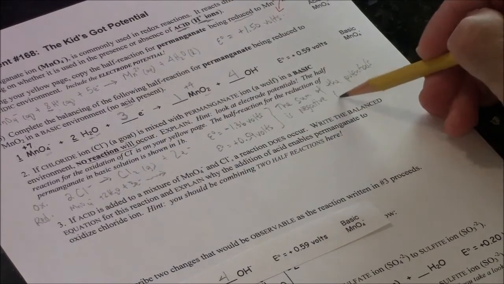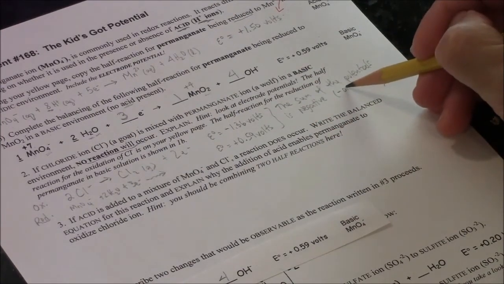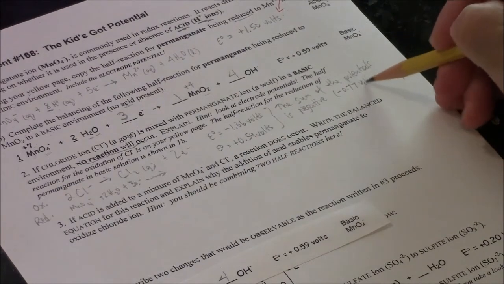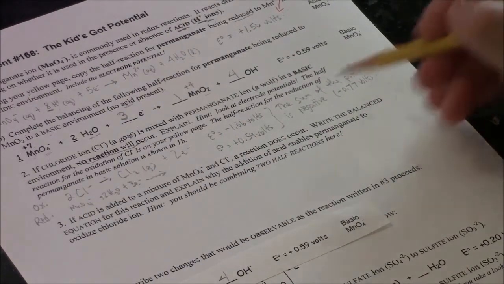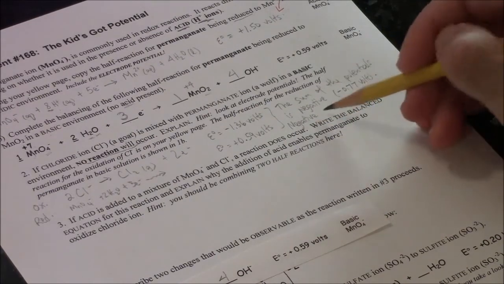To be specific, I can add them up and I get negative 0.77 volts. Negative potential means no reaction will occur.